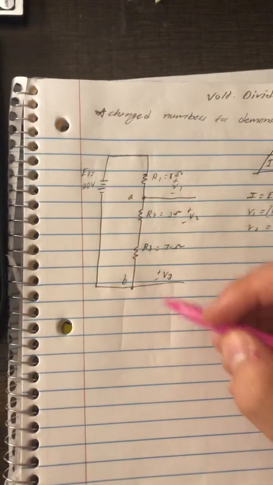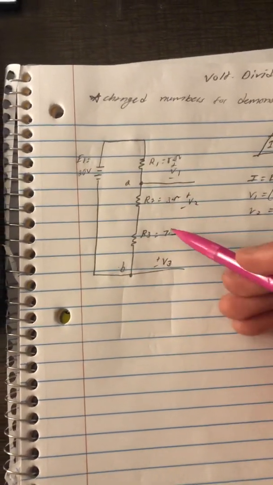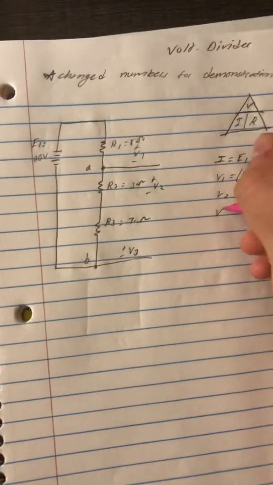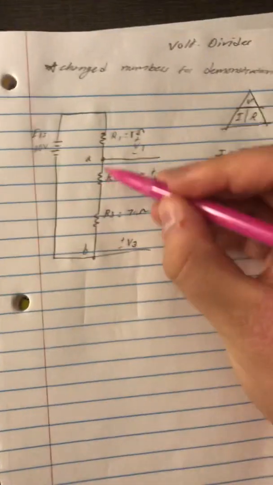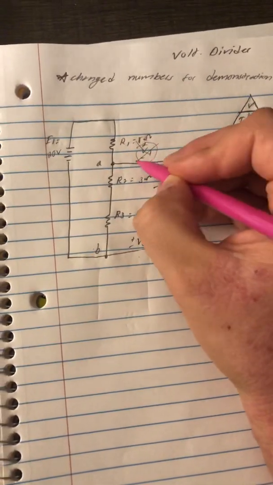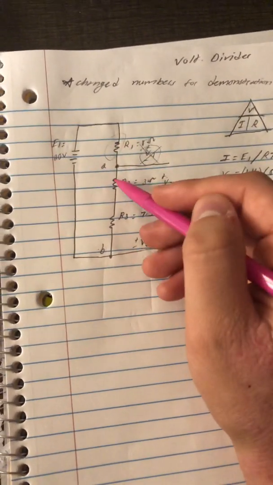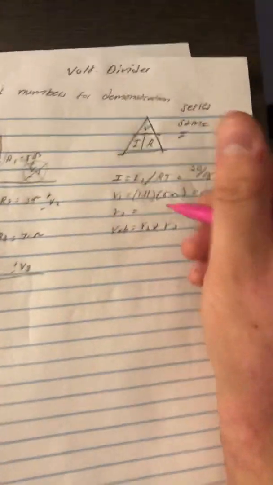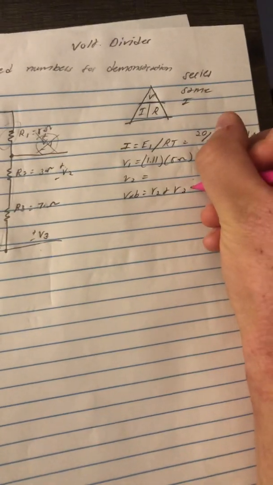For these, we can add, they're in between voltage 2 and voltage 3. We can add these two together, so VAB equals V2 plus V3. Because in between these, voltage 1 value is not present. There's two different resistors. This resistor is not within this small series right here. So we would add these two together. So after I find V2, I would add these together and get the value.